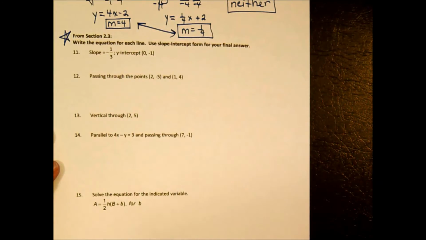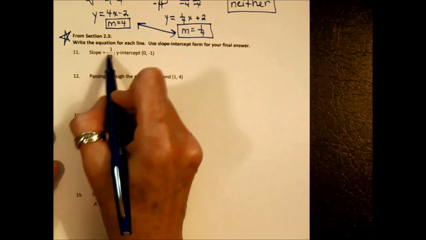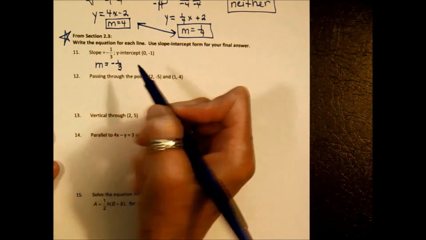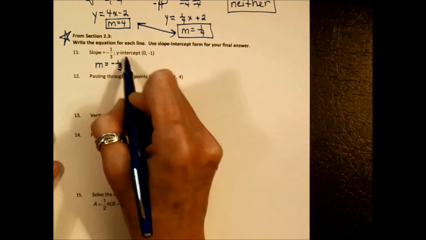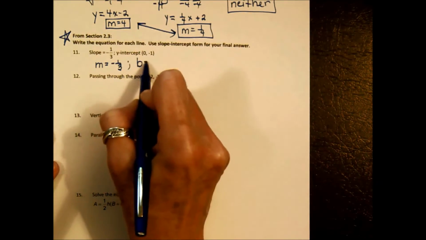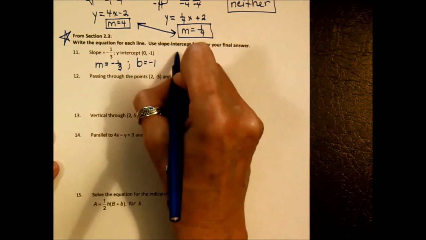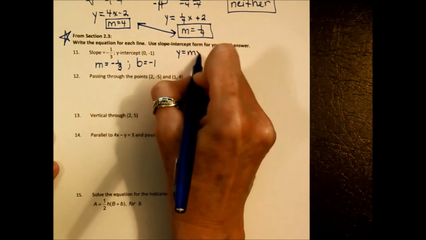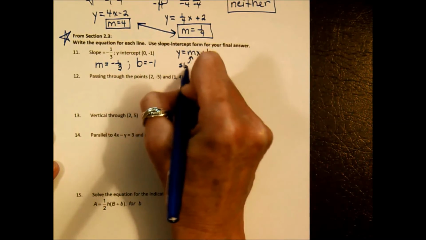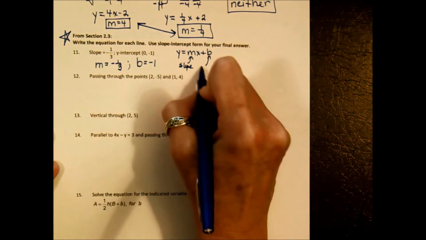So in the first one, we're given the slope, so we're given that m equals negative 1/3, and we're given the y-intercept as 0, negative 1. That means b is negative 1, because in the equation y equals mx plus b, remember this is the slope, this is the y-intercept number right there.